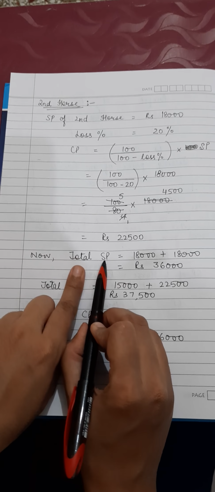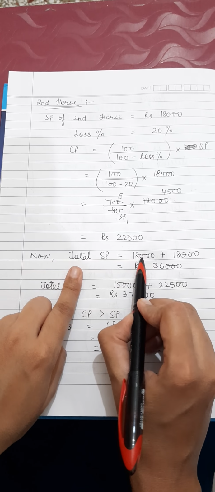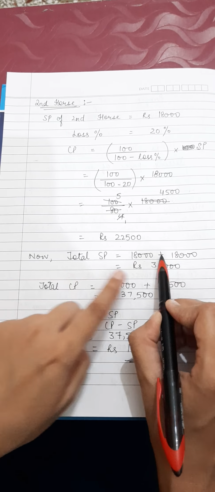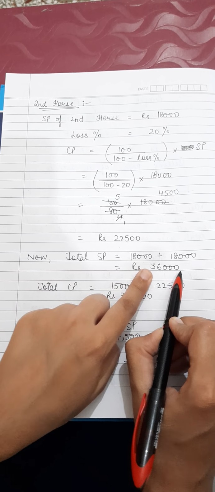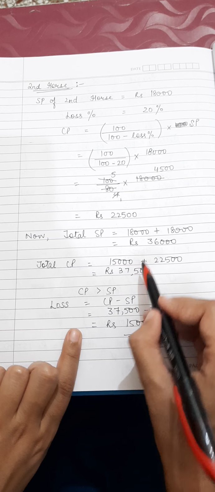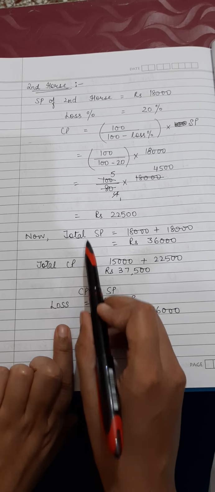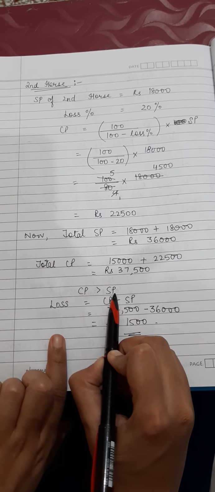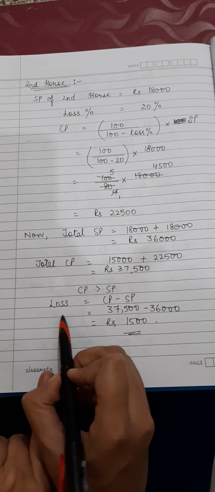Now total SP. First horse was of 18,000. Second horse was of 18,000. Add them together. What will it be? 36,000. SP and CP. Now out of these two you have to check what is greater, CP or SP. CP is greater than SP. When CP is greater, that means loss.